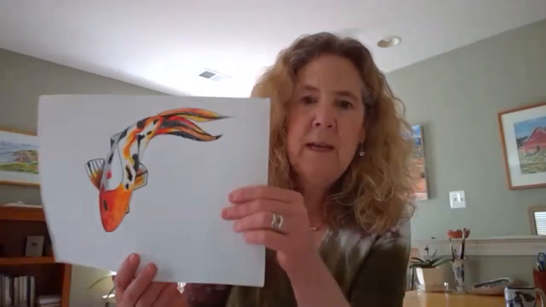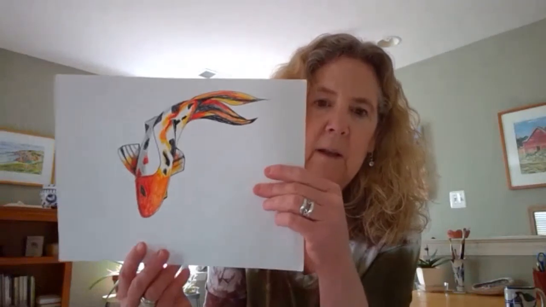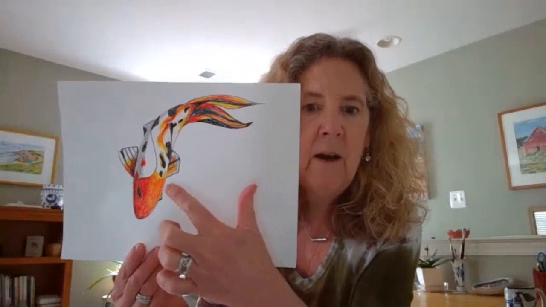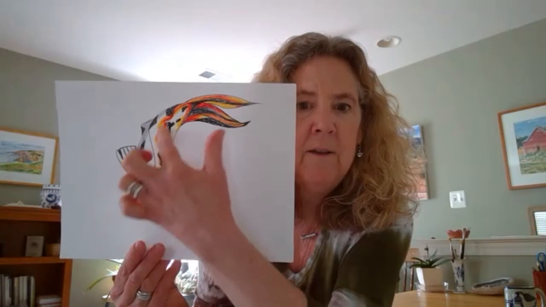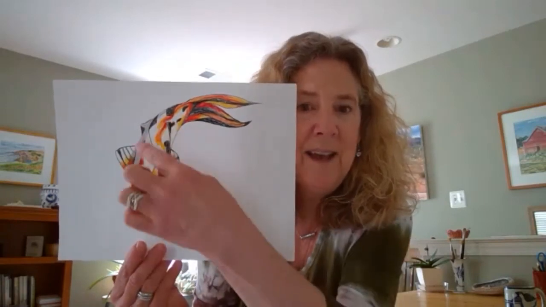Now, when you start going in and coloring your koi fish, you can use lots of different colors. I started with an orange over here, but then I put yellow over the top, and on this side I put red. And then I started coloring all the shapes. Now, if you have white on your koi fish, just leave your paper white. And you do not have to put all the spots in the same place.